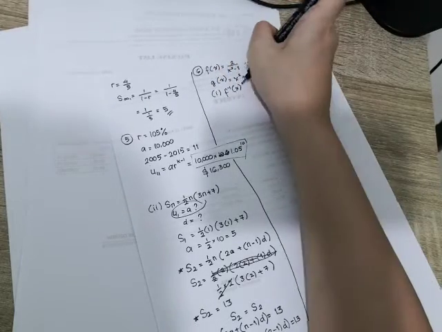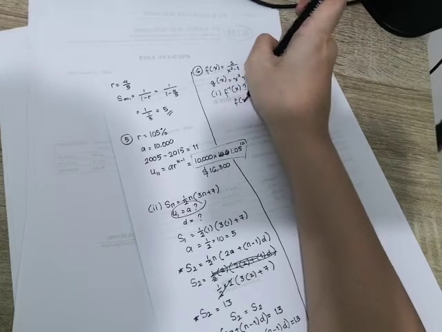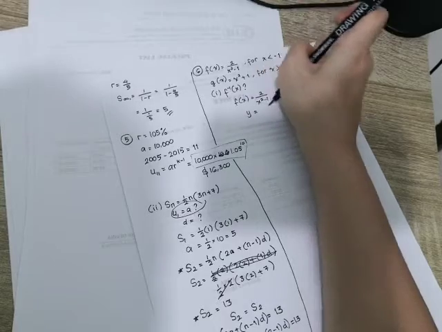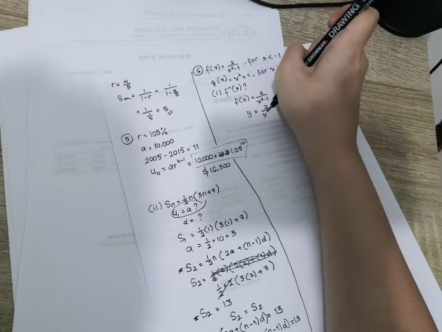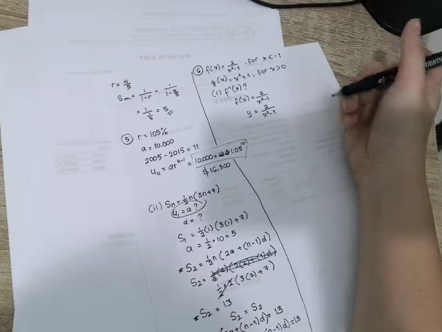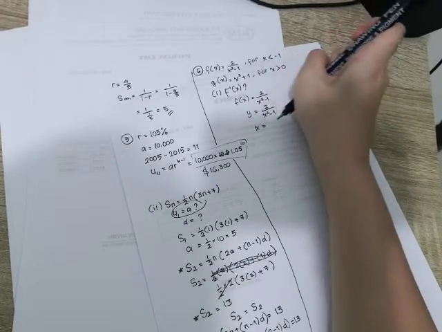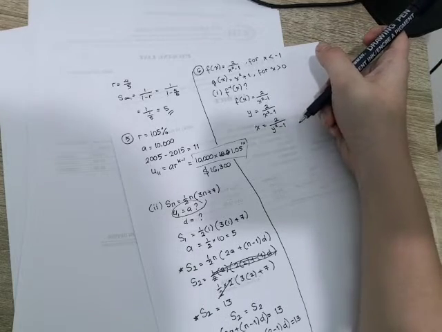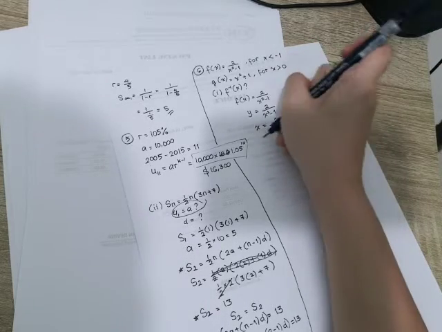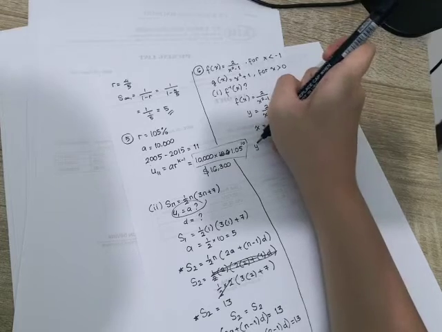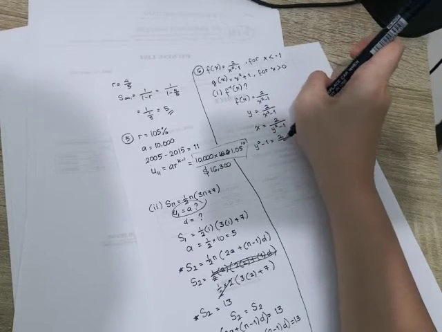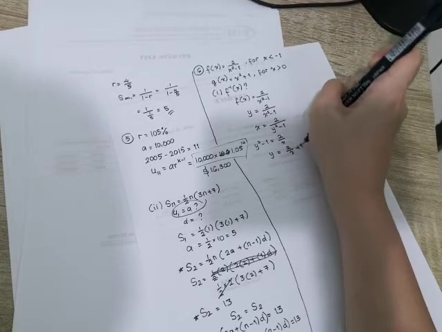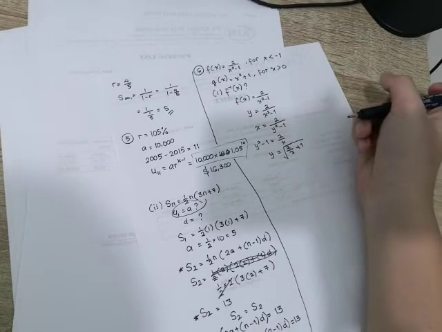Okay, so we have f(x) equals 2 over x squared minus 1. This is y equals this. For us to find the inverse, y becomes x and x becomes y. Then we find the formula in y. So y squared minus 1 will be 2 over x, so y equals plus or minus the square root of 2 over x plus 1.